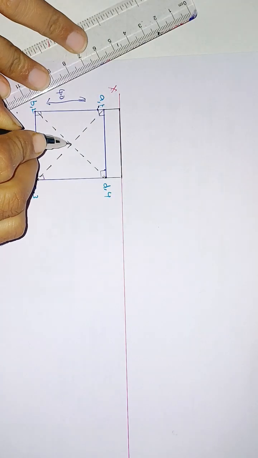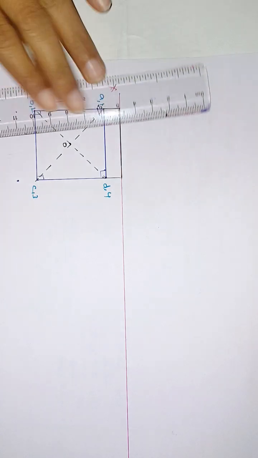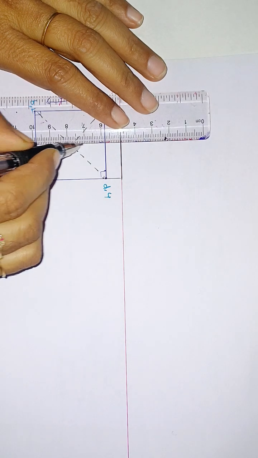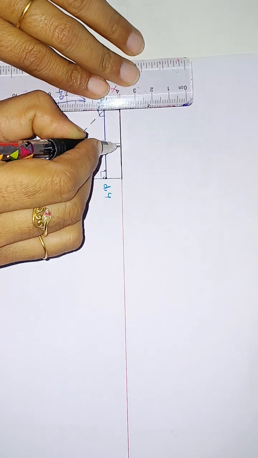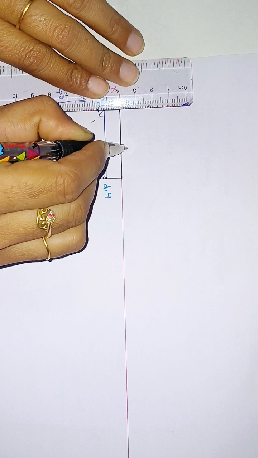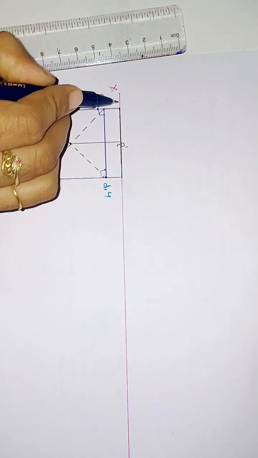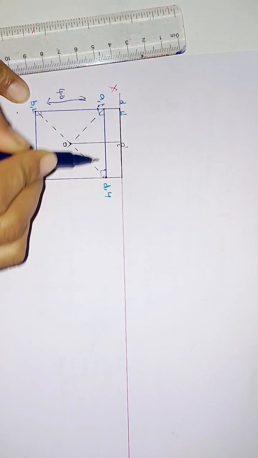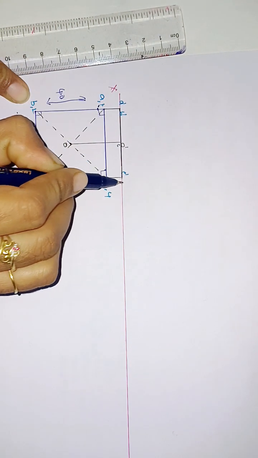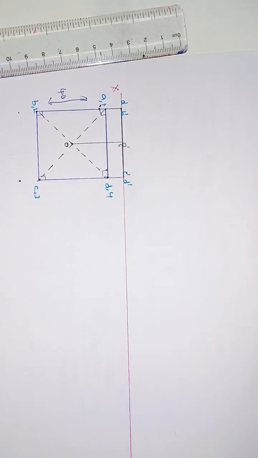And this point is O, and O also you have to join up to the reference line, O prime. And here mention A prime, B prime, and here also C prime and D prime.